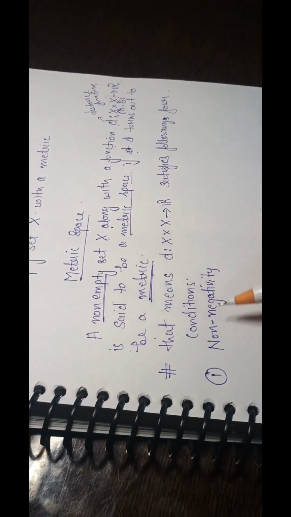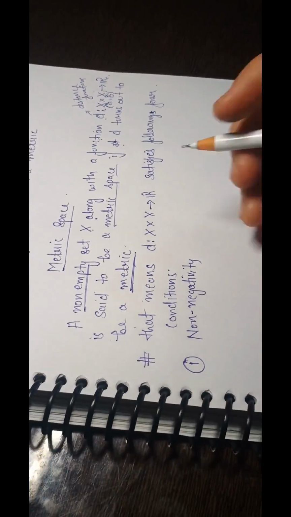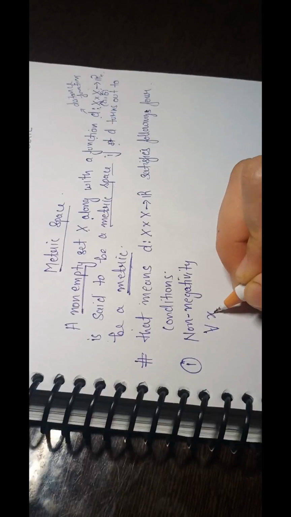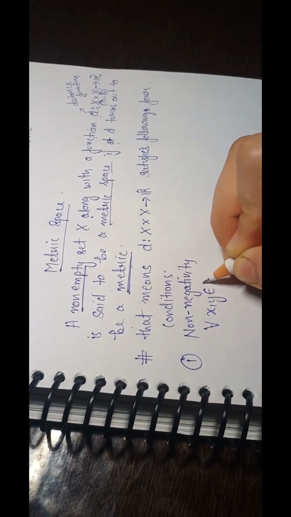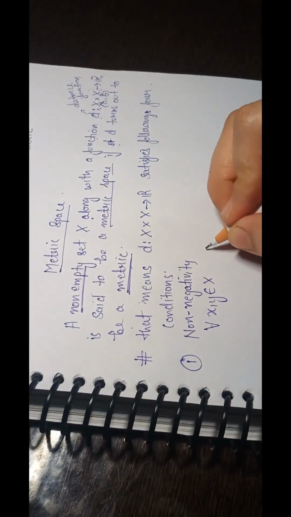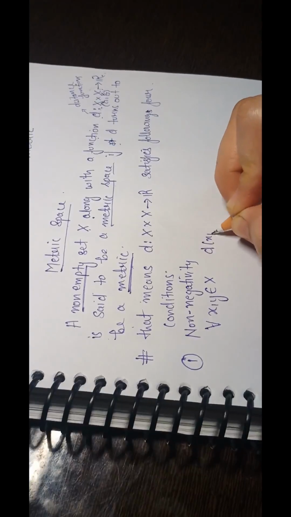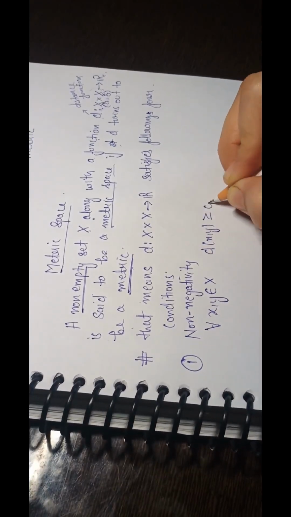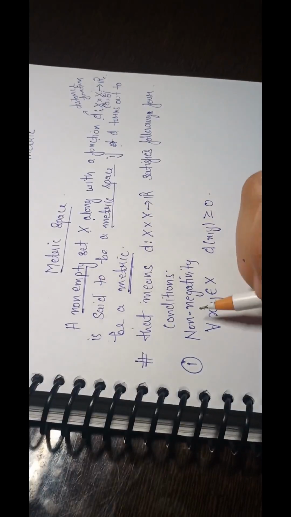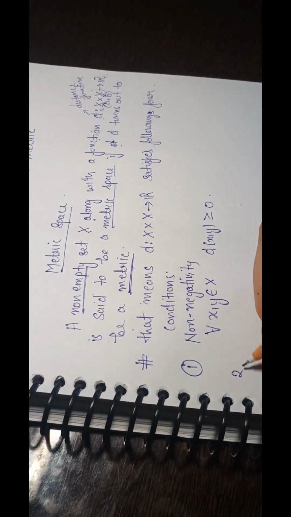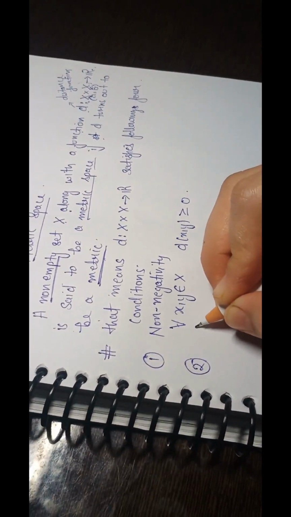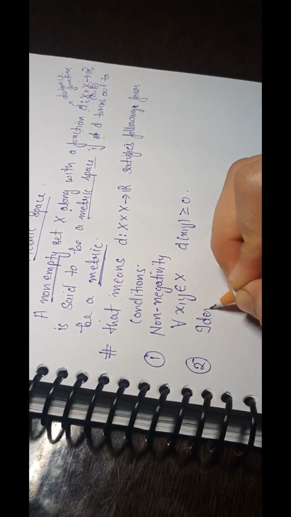So the first condition is non-negativity. That means for every x and y belonging to X, D of (x, y) should be non-negative. This is the condition of non-negativity. Number 2 is identity.